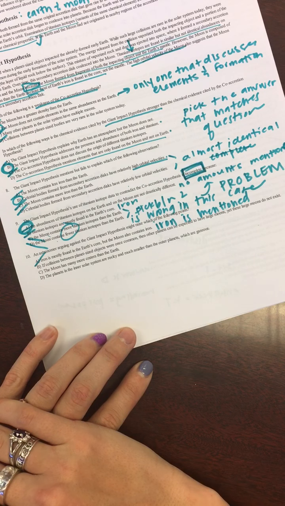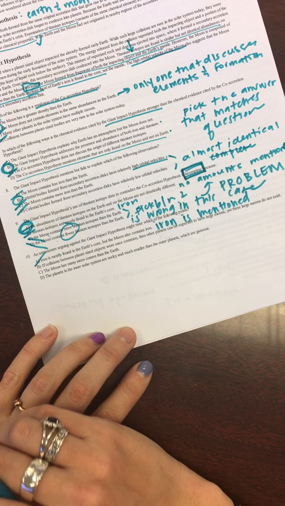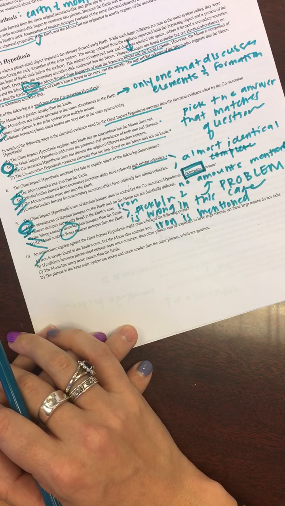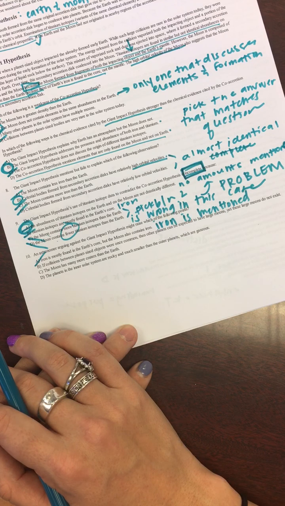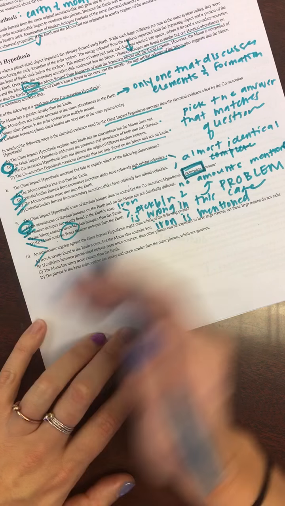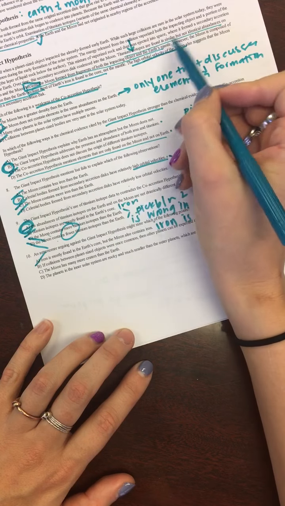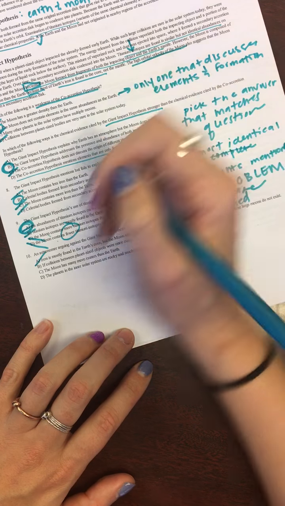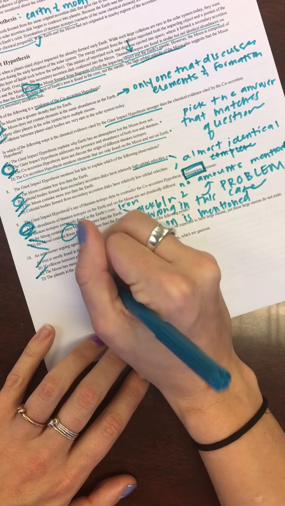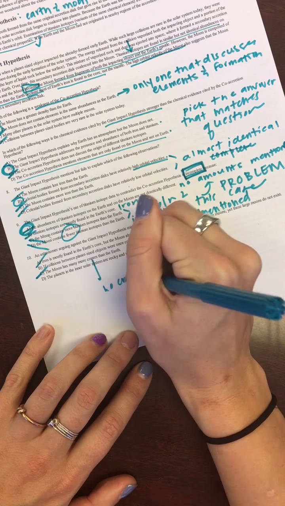"If collisions between planet-sized objects were once common, then other planets can be expected to have large moons, yet these moons do not exist." That's a pretty good one. We'll leave B. "The Moon has many more craters than the Earth," so we don't talk about craters at all here. So it's not going to be C. No craters mentioned. No craters.